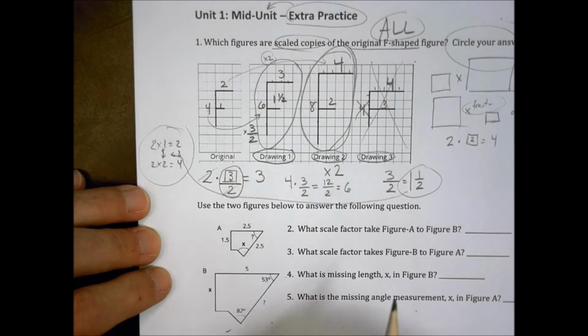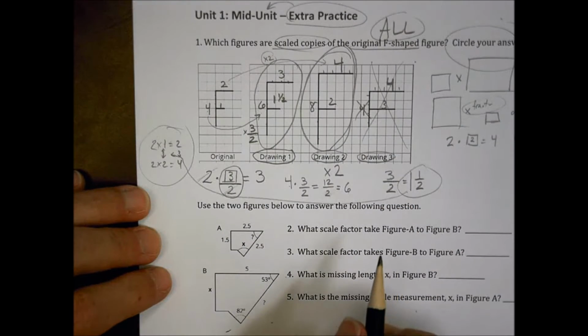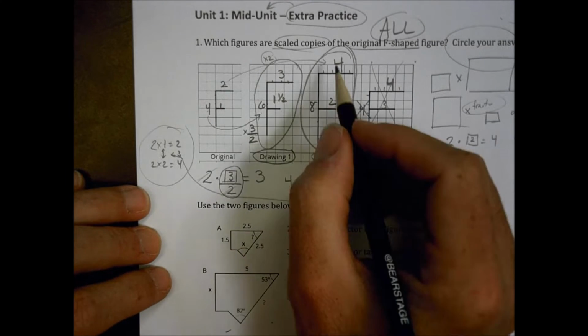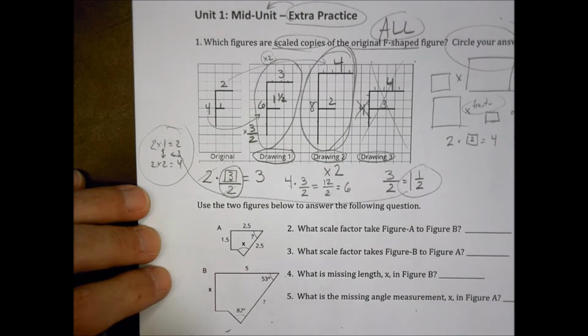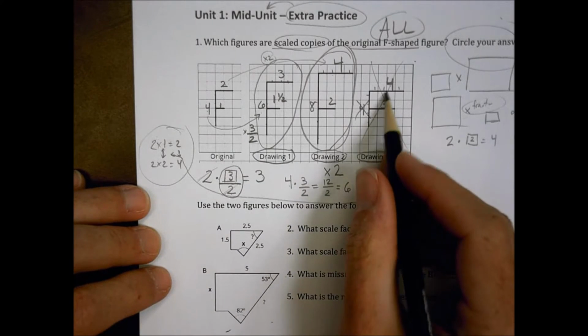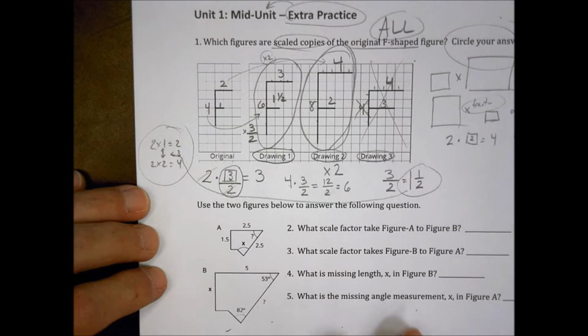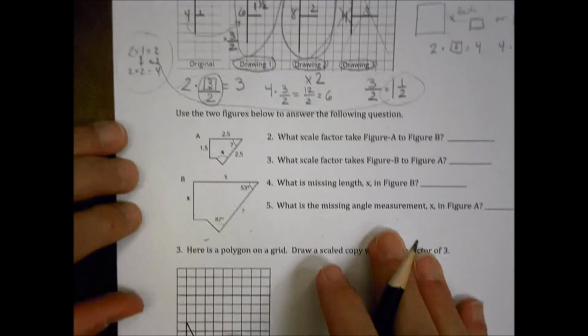So 1s and 2s are scaled copies. And so we use multiplication to solve for the middle one. We also use multiplication using a fraction to solve for that one. And we found that when we multiplied this one, nothing really quite worked out. Let's move on to the next one.